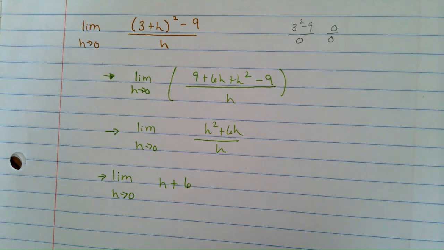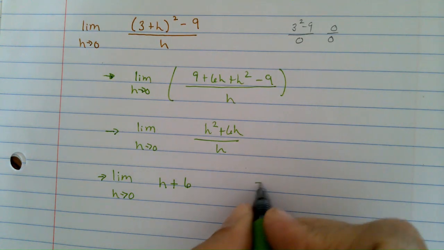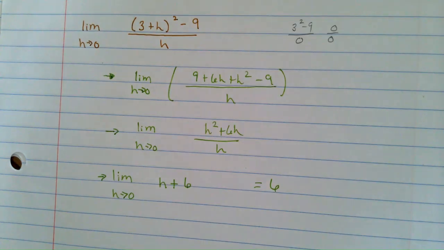And once we substitute 0, now we can find out that it equals 6. If you get lazy on your notation, do not be surprised if your professor starts taking off points.